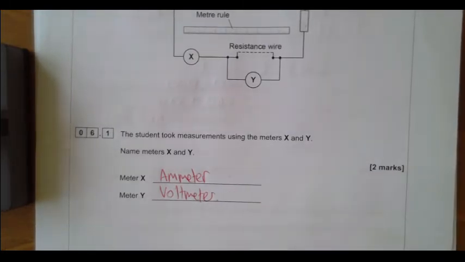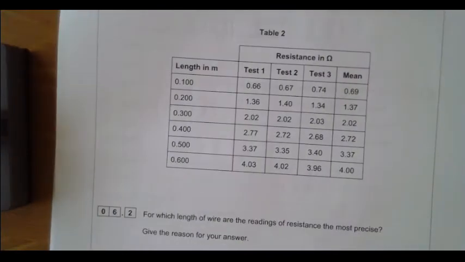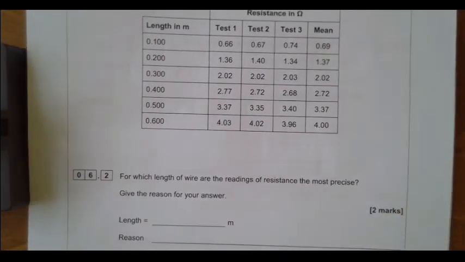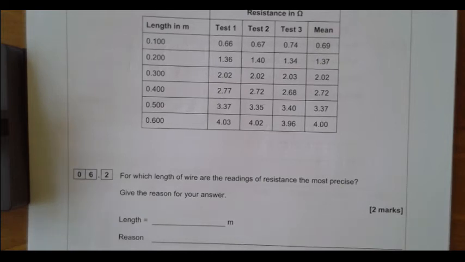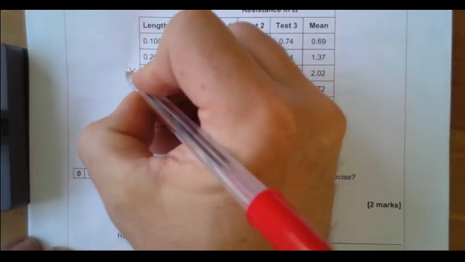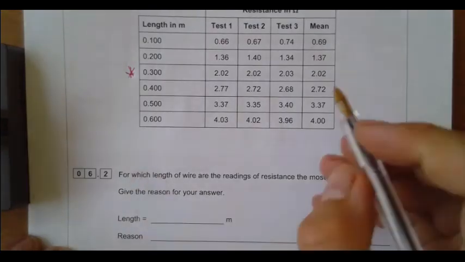So we have a table of results here, and it's asking us for which length of wire are the readings of the resistance most precise. Now that means the closest to the true value. So what we're looking for is the set of data which has the smallest spread away from the mean. So if we look at this row here, 2.02, 2.02, 2.03, and the mean is 2.02.